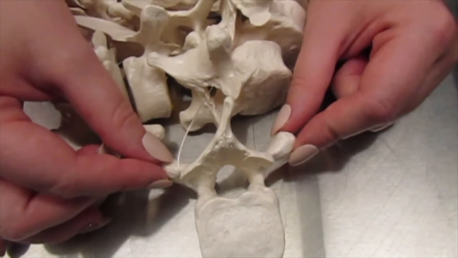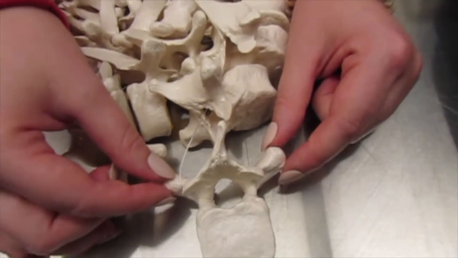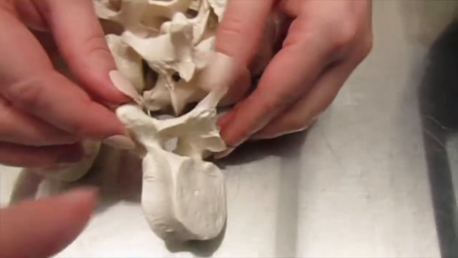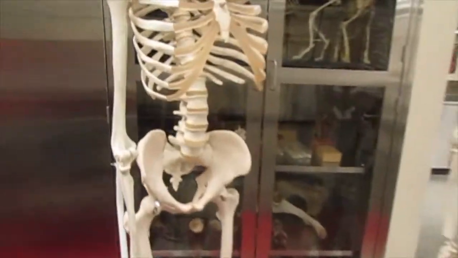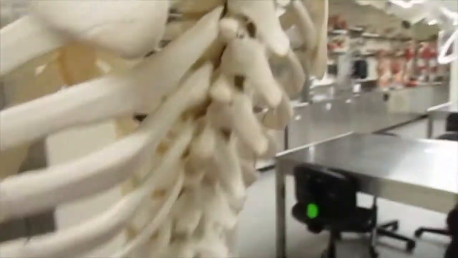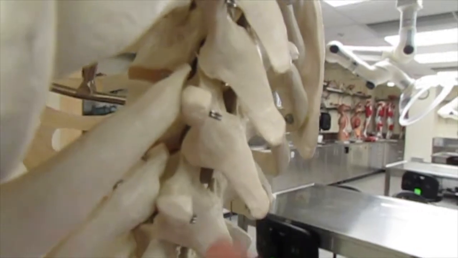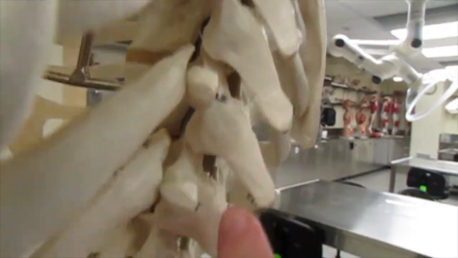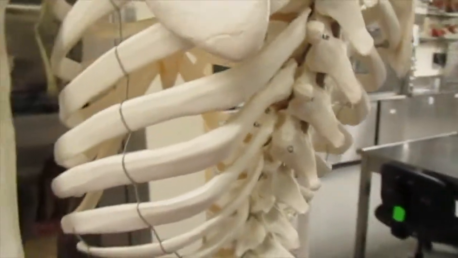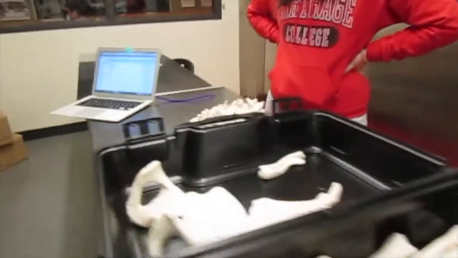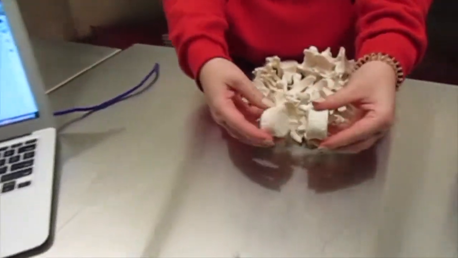Let's see. The intervertebral foramen, so this here is the vertebral foramen, yes? This hole right here is the vertebral foramen. But the intervertebral foramina are only able to be seen if you look at them articulated together. You have a place where the spinal nerves can come out and innervate the rest of the body. The peripheral nerves can come out.